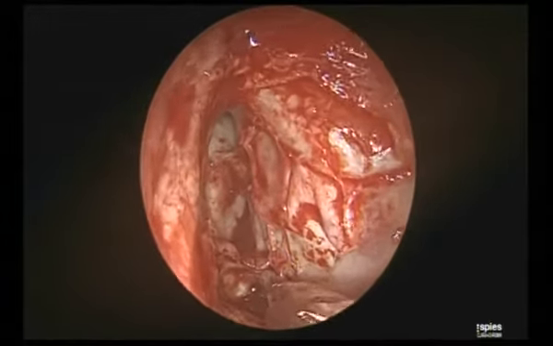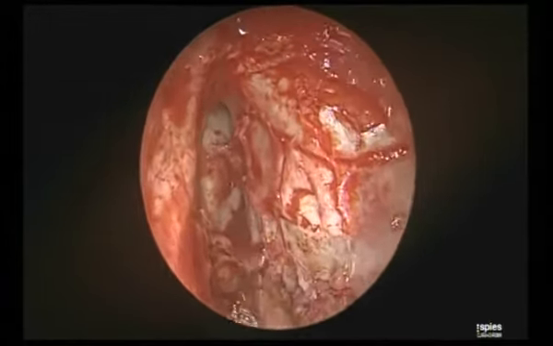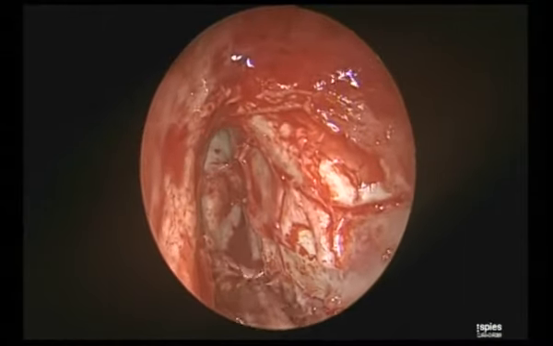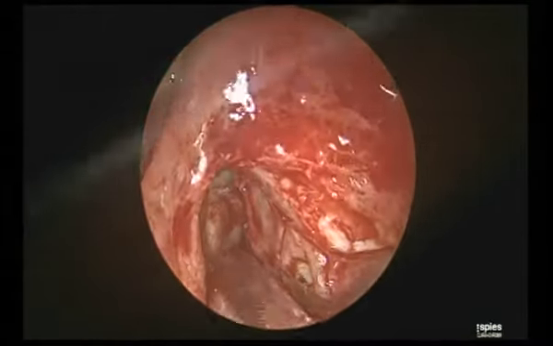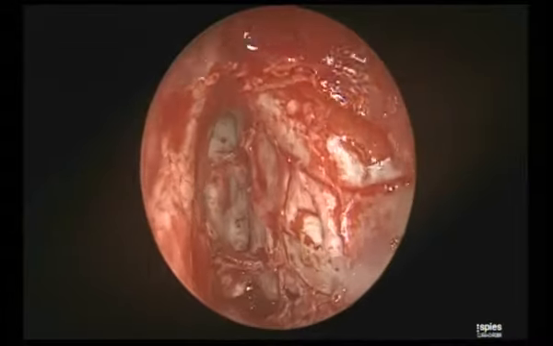It is fully covered by the mucosa. I am not pressing on the anterior ethmoid at all. Can you see? Very nice. Can you mop a bit? Yes, I am going to.